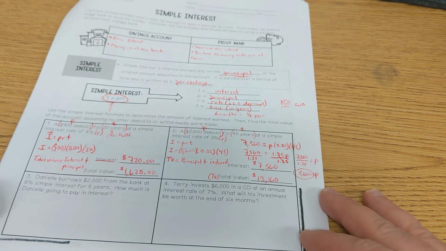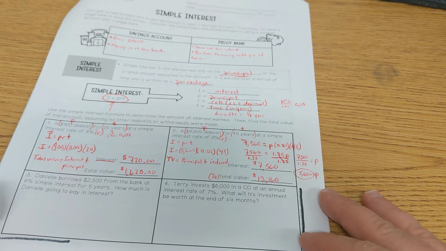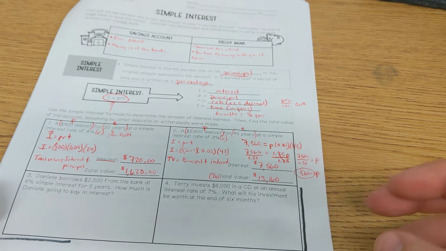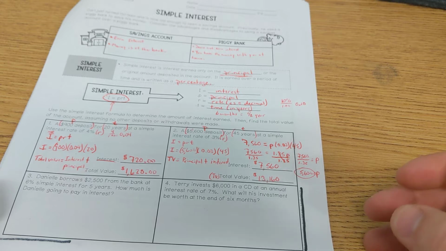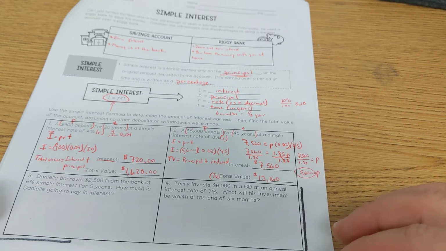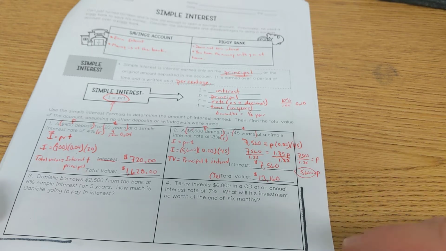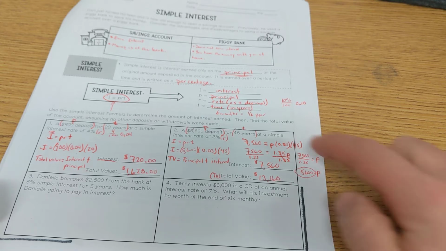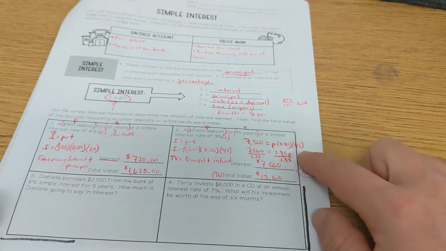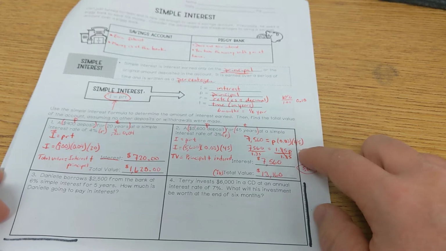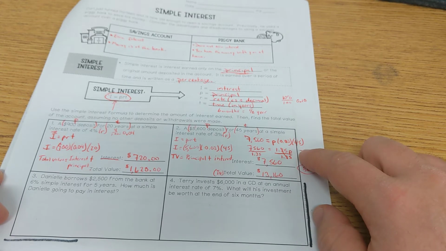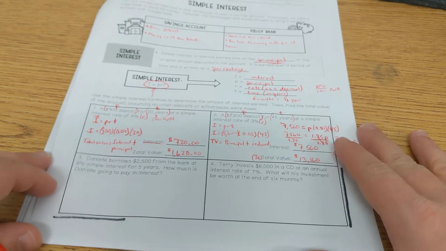So just make sure we put the numbers with the variables and where they go. And then we can solve. We could solve for the rate the same way. We can solve for the time, the same way we did just this one right here. And we're going to have that in our assignment today.